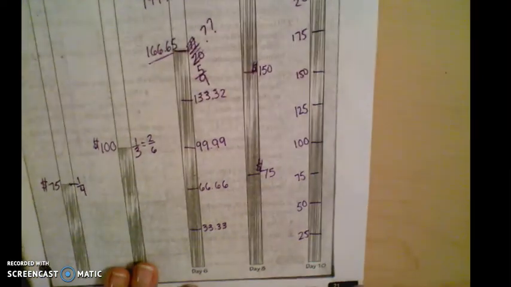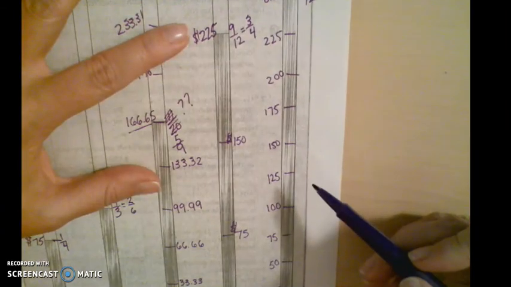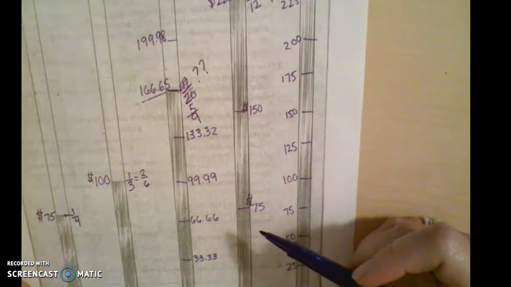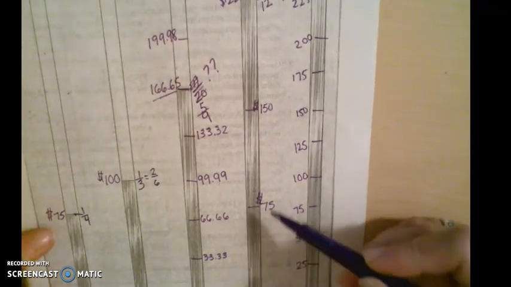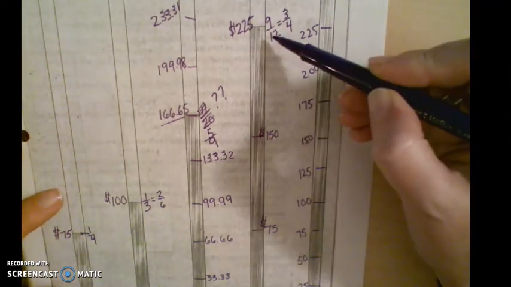Day 8 worked out fine. I knew that 9/12 was equivalent to 3/4, so I used my day 2 bar and said that 3/4 was $225. I counted up by $75 each time.